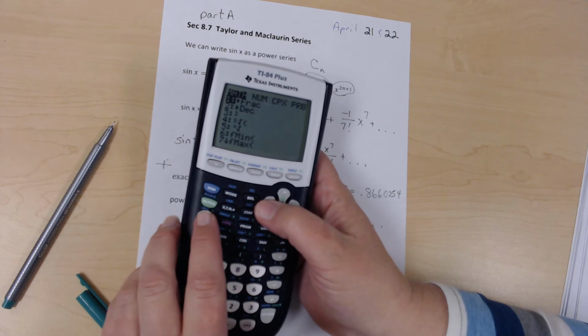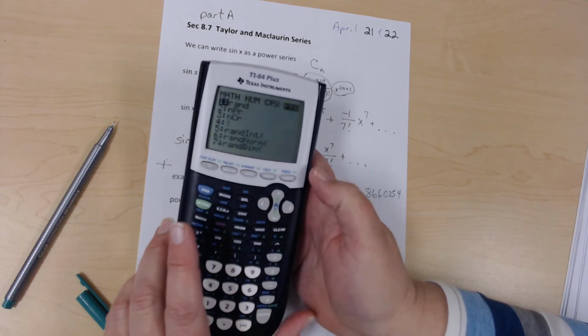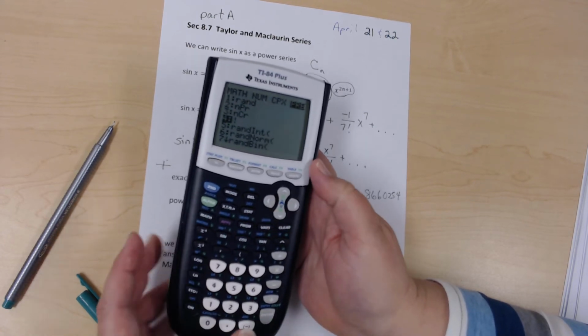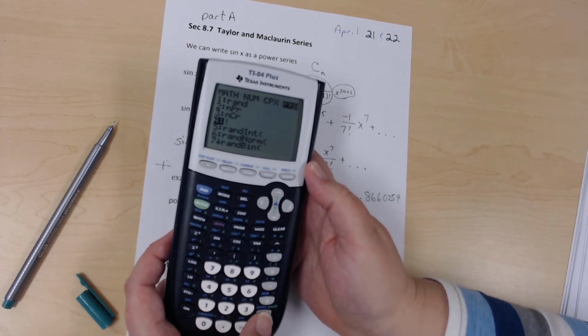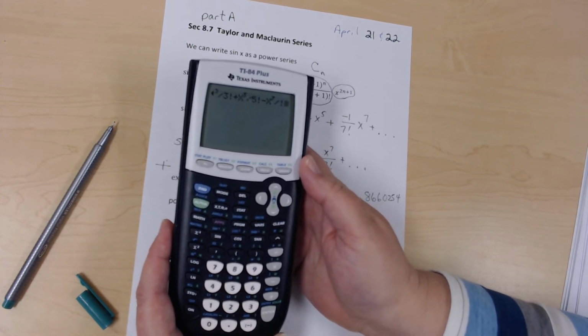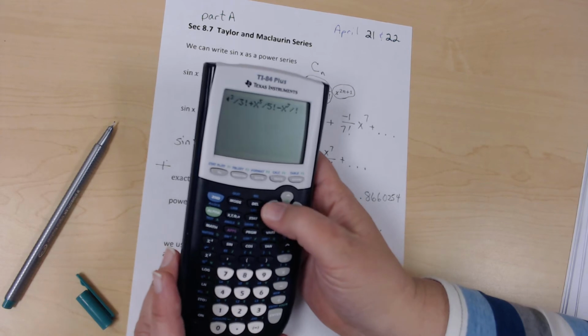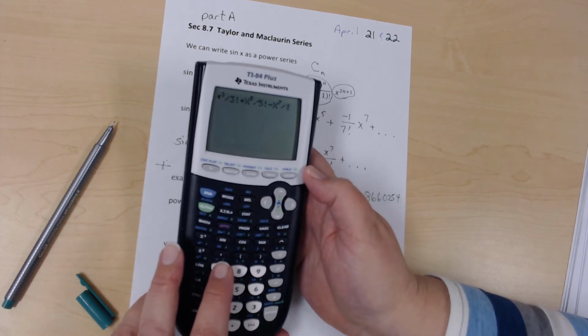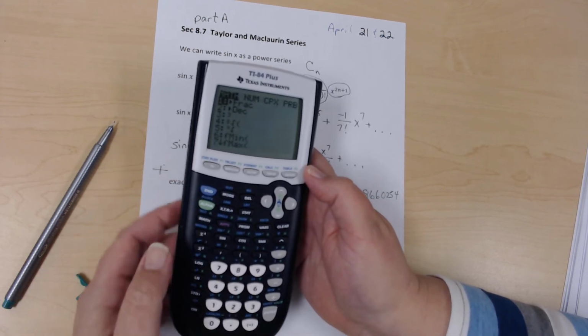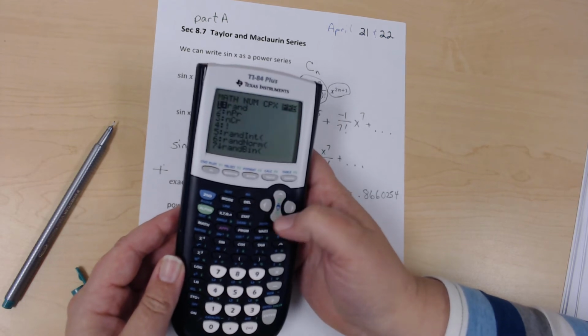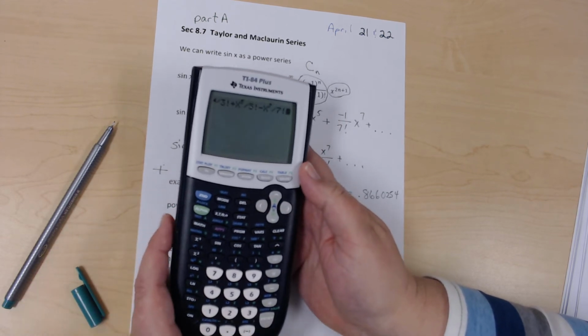If you go to math and then over to problem, 4 is the factorial. You're not actually going to have to do this, so don't panic. I'm just showing you how this all works. Oops, I forgot to put in 7, so we get to do it again: 7, math, problem, factorial.